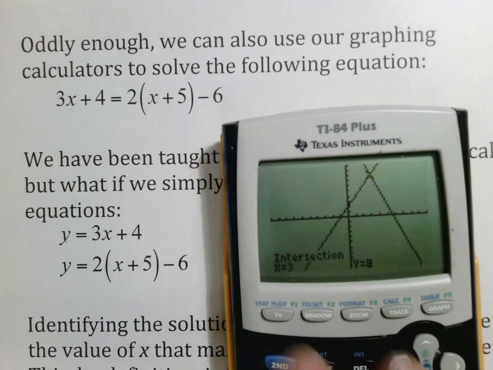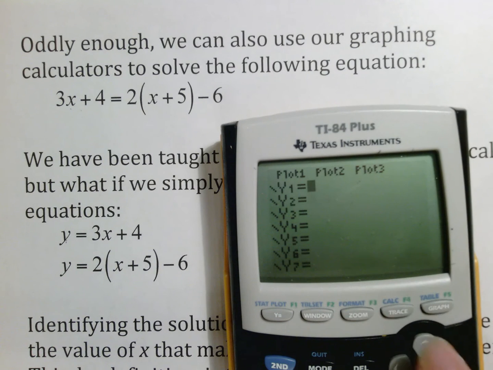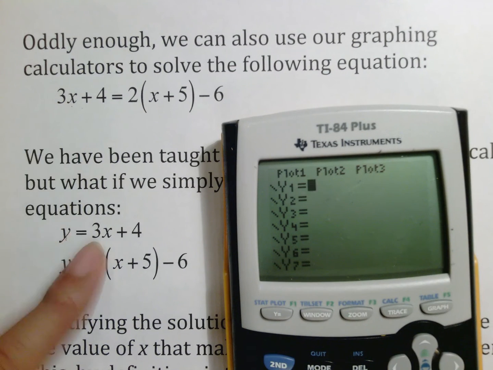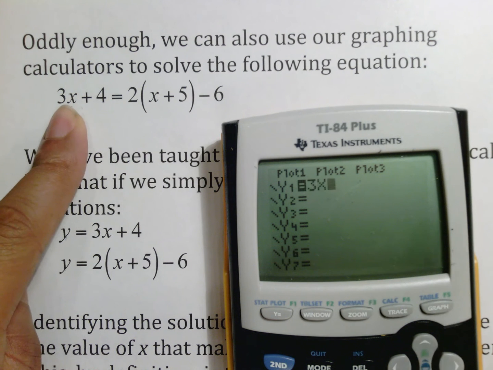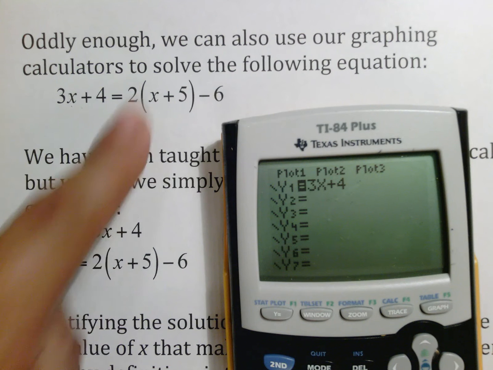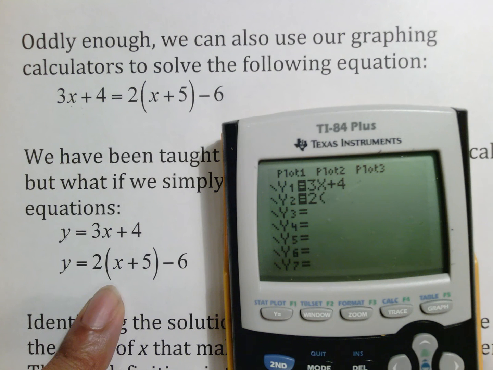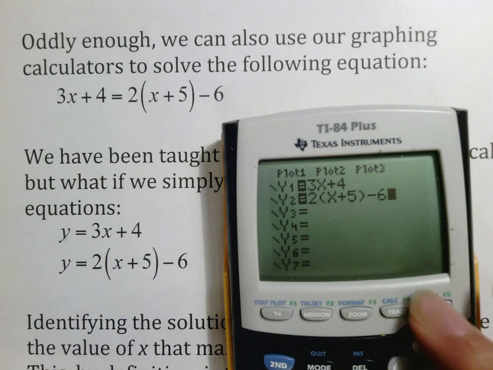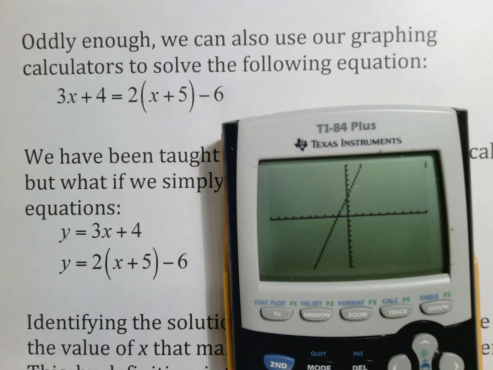Again, all I have to do is go back to my y equals and type in one side of the equation, 3x plus 4, as Y1. Then type in the other side, 2 times (x plus 5) minus 6, as the other equation, and graph it.